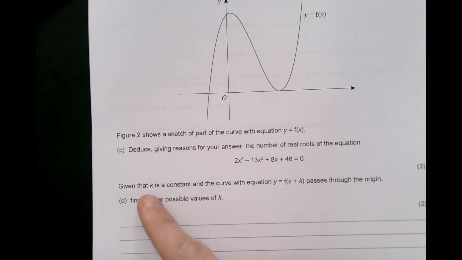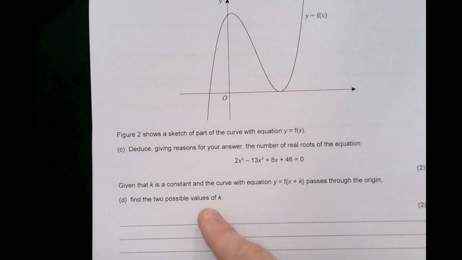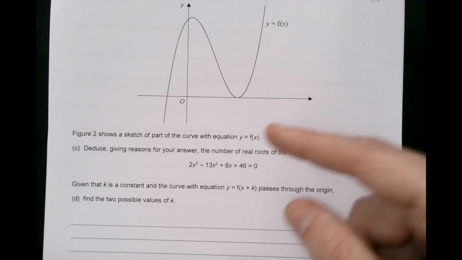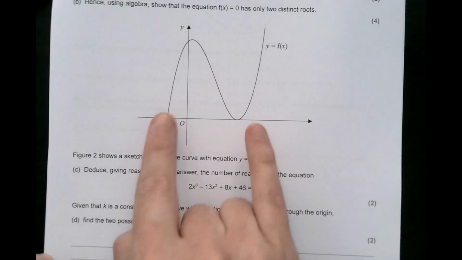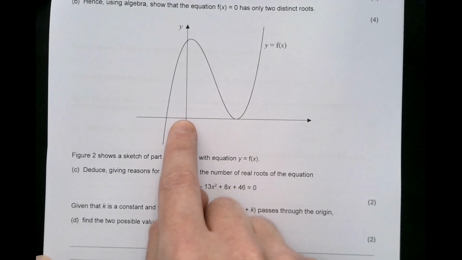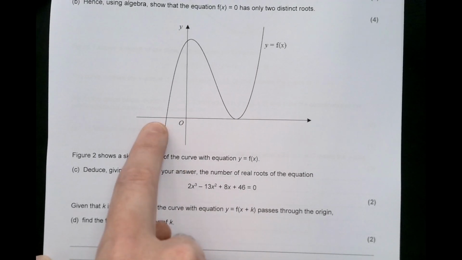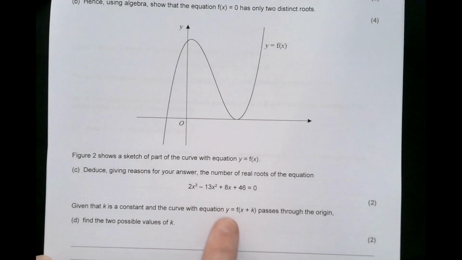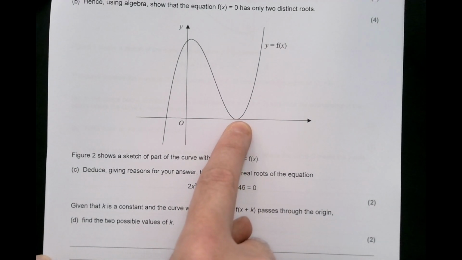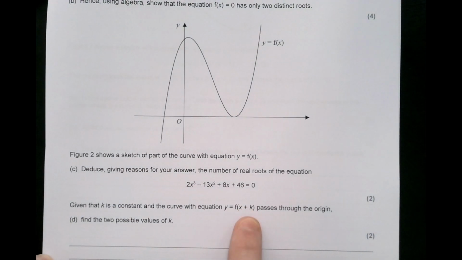Given that k is a constant and the curve passes through the origin, find the possible values. We talked about this again with chapter 4. You want to move it to the left by, I don't know what the solutions are, but you should get a solution. Whatever that solution is, that's going to be one of the values of k, and then the other one's going to be 4. Because you want to move it left 4, so add 4.